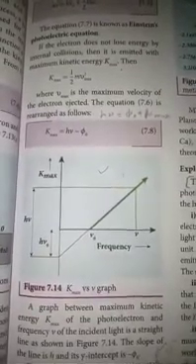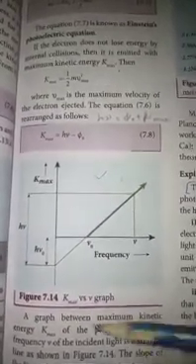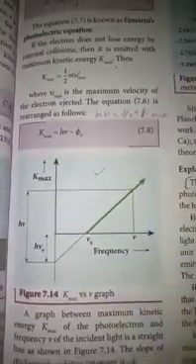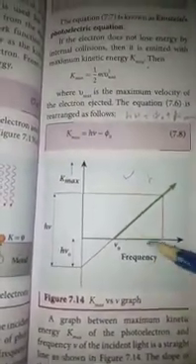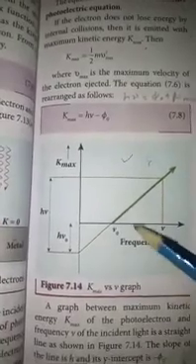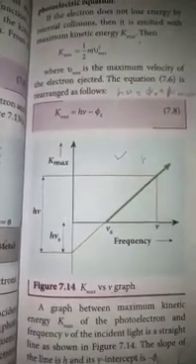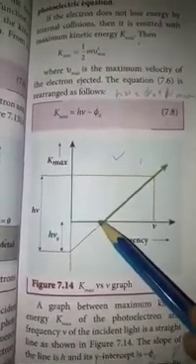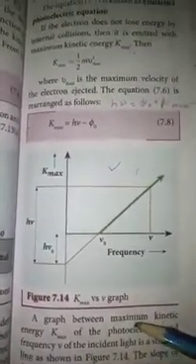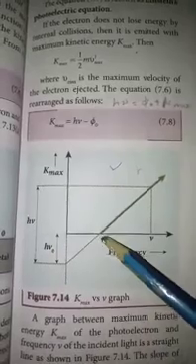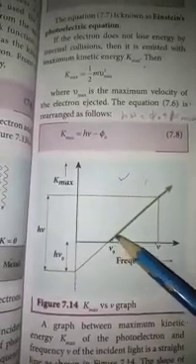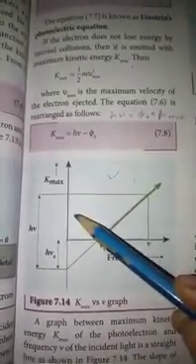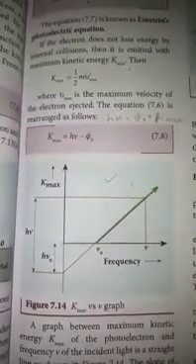We can give the relation between the kinetic energy and frequency. When we draw the graph between the frequency and kinetic energy, we get a straight line. Below a certain frequency nu naught, there is no emission of electrons. Above this frequency, as the frequency increases, the kinetic energy of the ejected electron also increases.